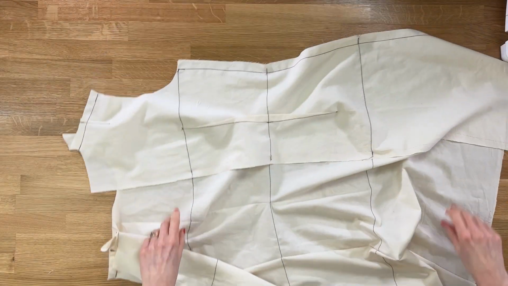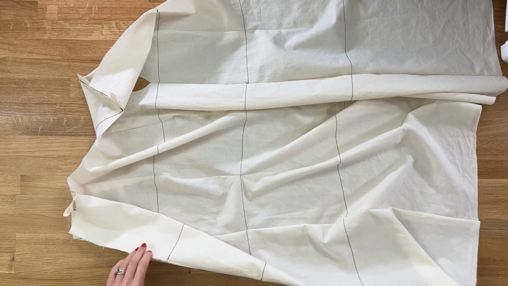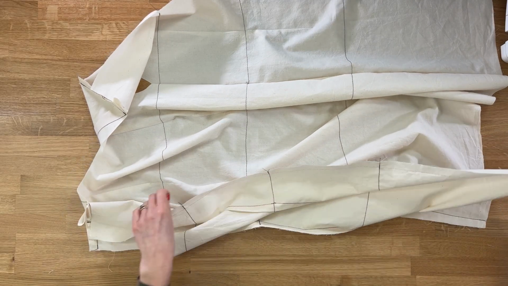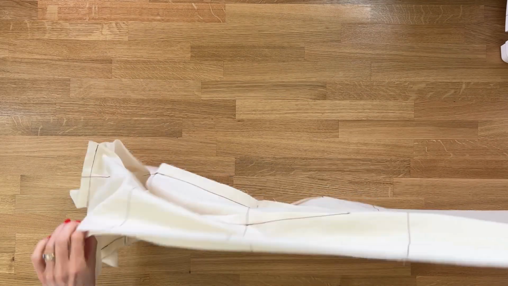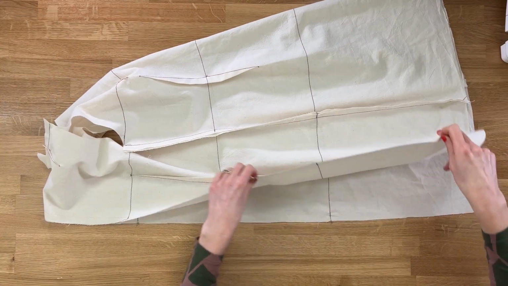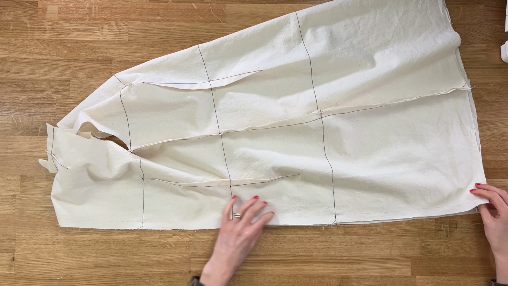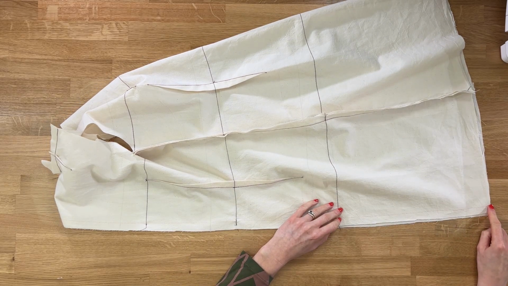Wow, this is looking really big now, isn't it? It's huge. Okay, brilliant. So the only final thing I want to do is right at the bottom of the garment, I'm just going to fold the 2 back pieces with right sides together like that. So we've got the 2 back pieces together. And all I'm going to do is pin from the hem up to the hips.